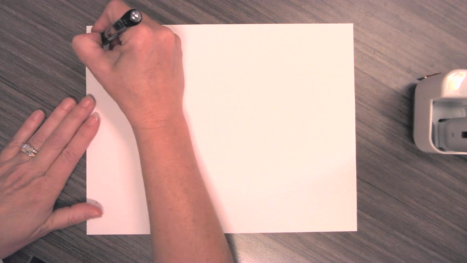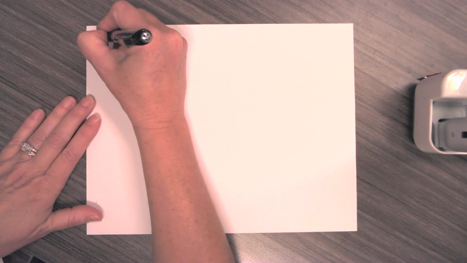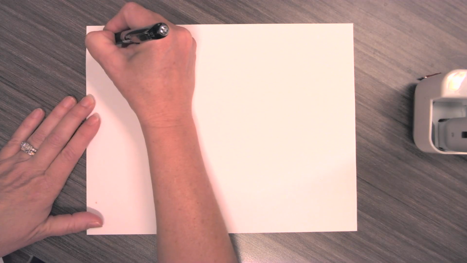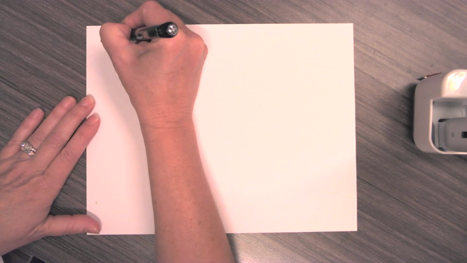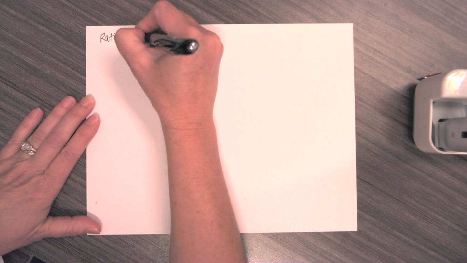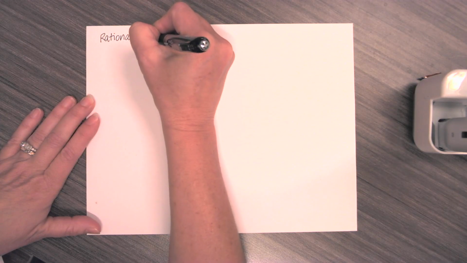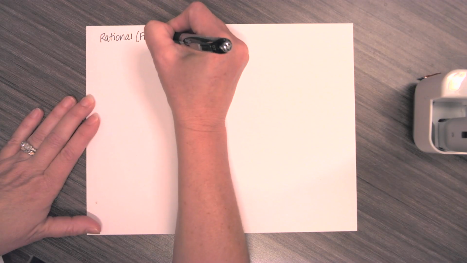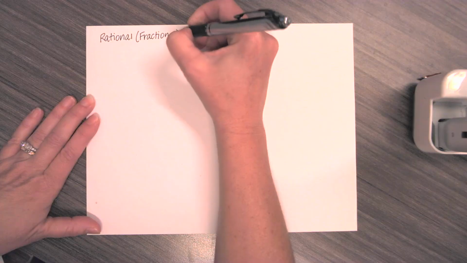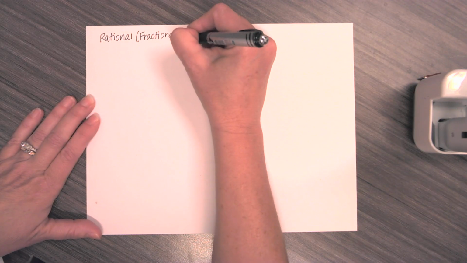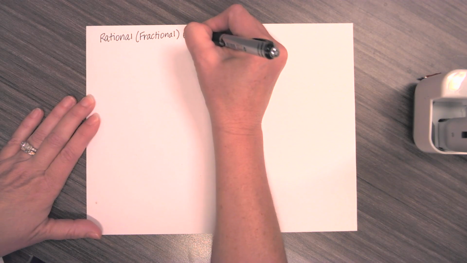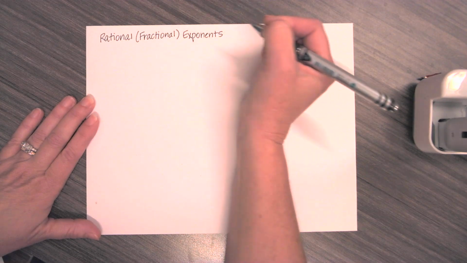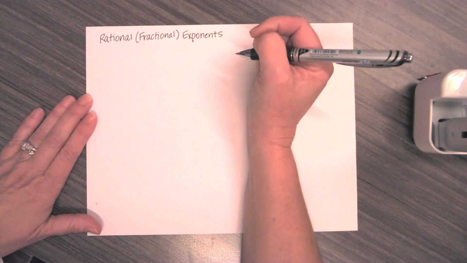In this video, we're going to look at how to evaluate things with rational exponents. Rational exponents are basically exponents that are fractions. As we know, ratio in math means fraction. Like rational expressions are basically fractions made up of polynomials, and rational exponents are just fractions as well.